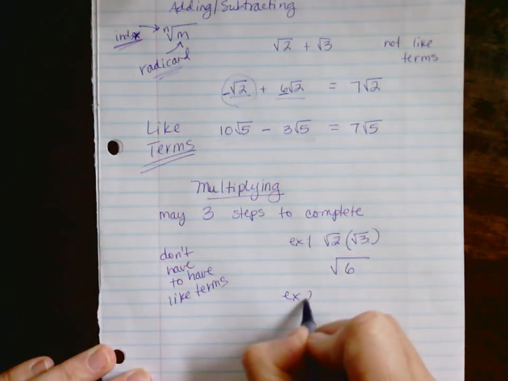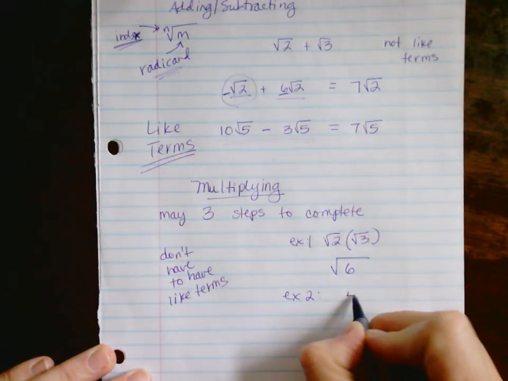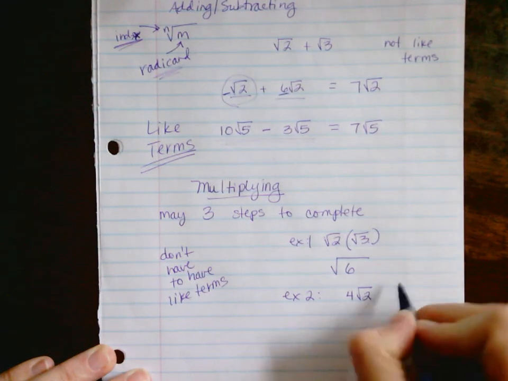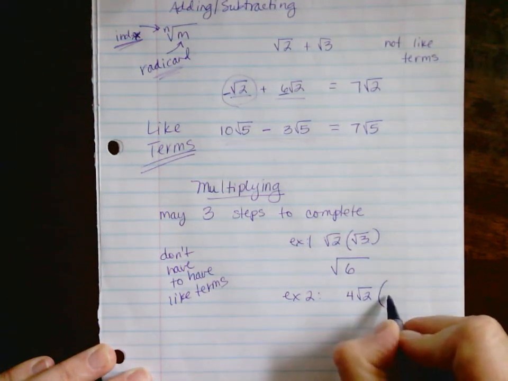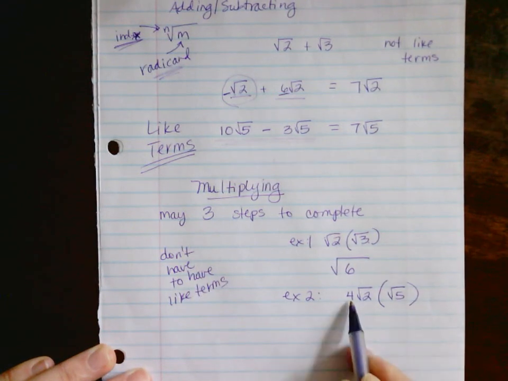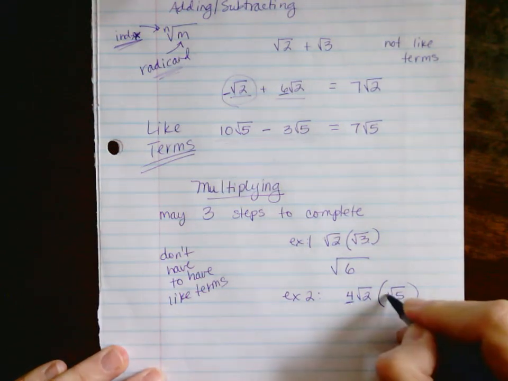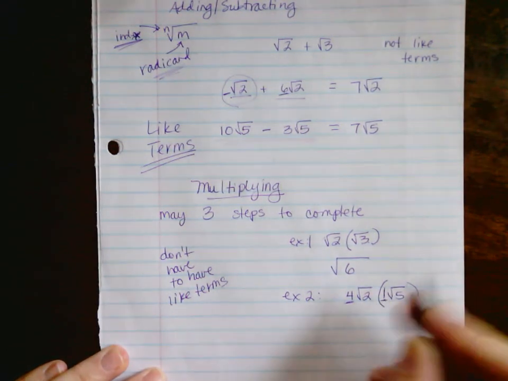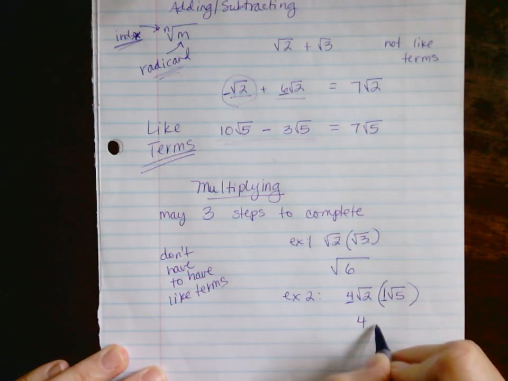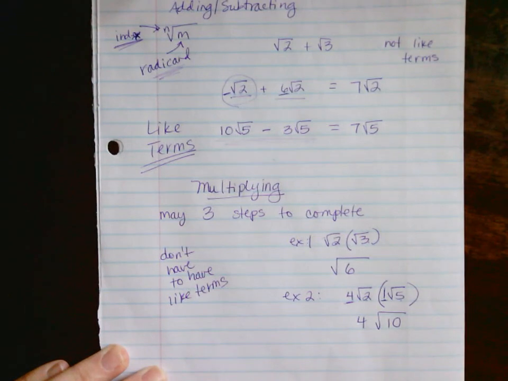Another example, what if we started with 4 radical 2's, and then we were going to multiply that by a radical 5? Well, this is going to take 2 steps to complete. You're going to first look at the coefficients, multiply the coefficients, then you can multiply the radicands. Example 3.